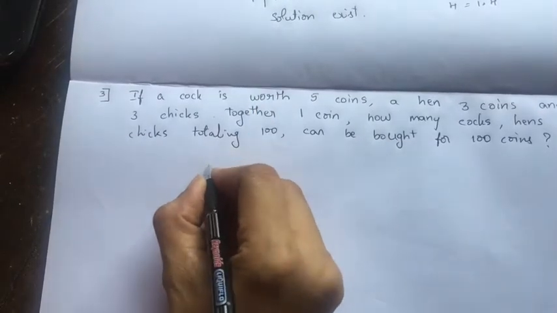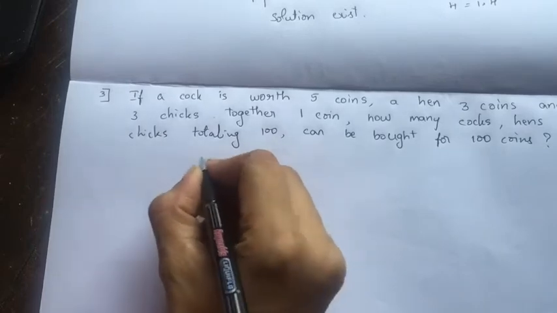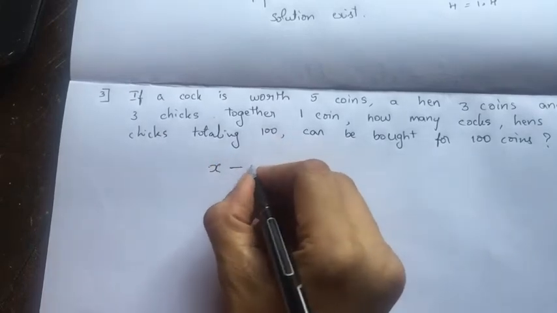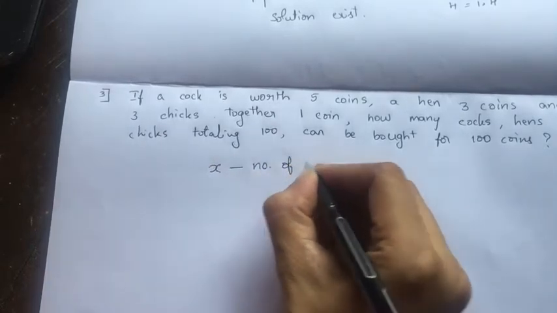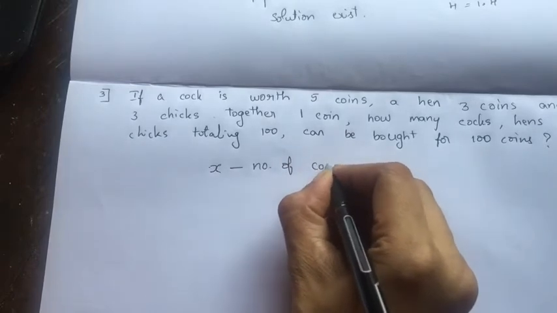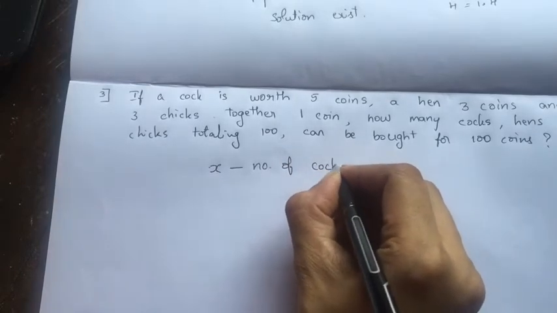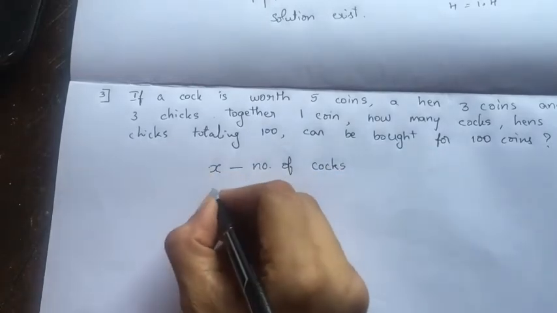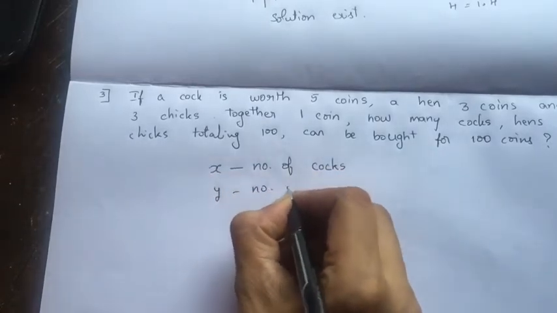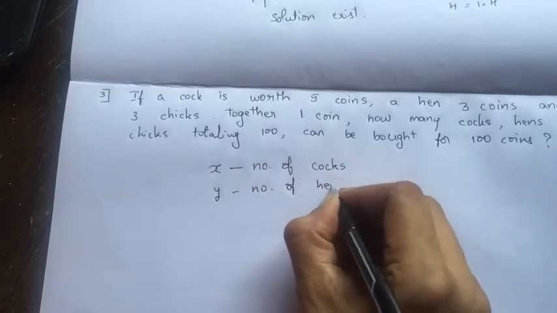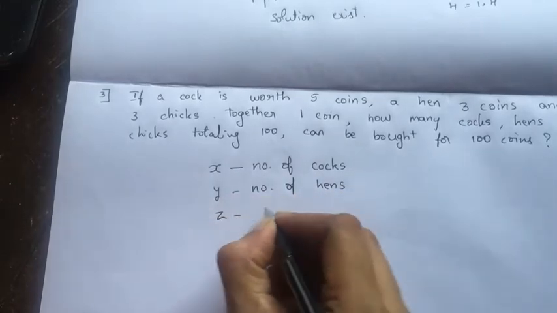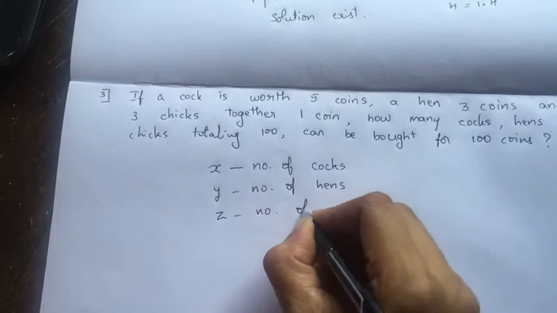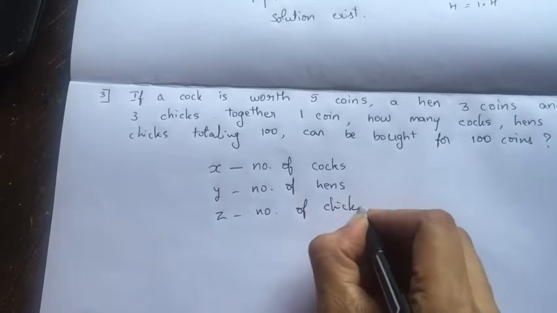Okay, so let us denote: x denotes the number of cocks, y is the number of hens, and z denotes the number of chicks.